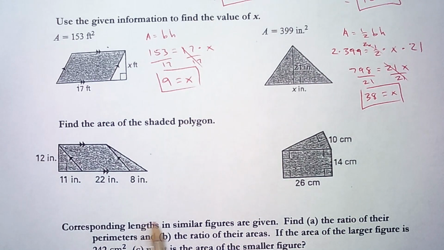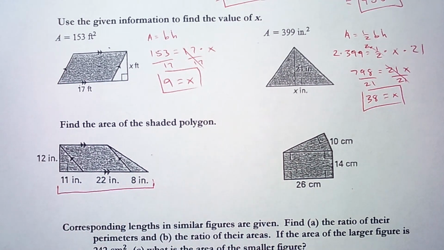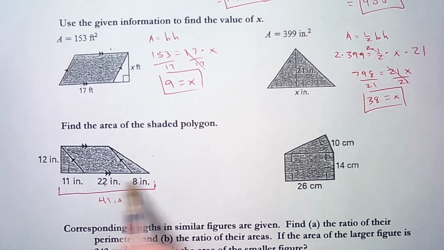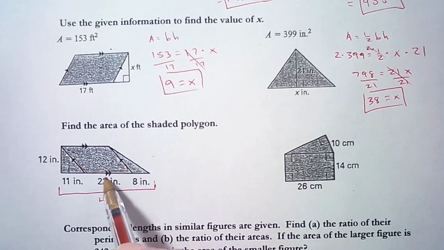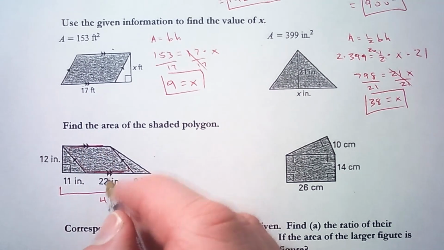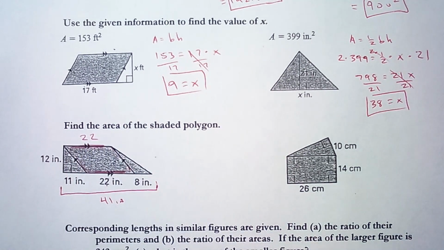Next, we have a trapezoid. On this trapezoid, this base is 11 plus 22 plus 8. So 22 plus 8 is 30, plus 11 is 41. So this base is 41 inches. Now within this trapezoid, we have a parallelogram. And in a parallelogram, opposite sides are congruent. So this part right here being 22 tells me this up here is also 22.